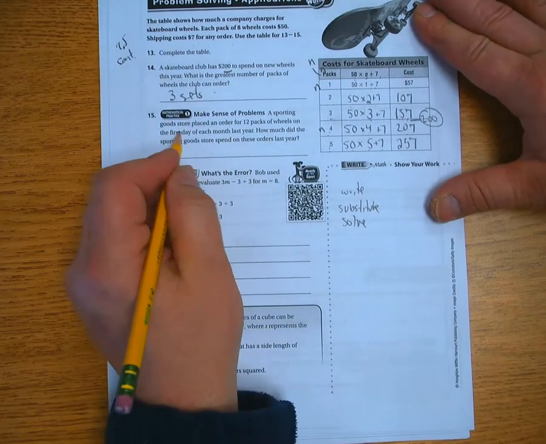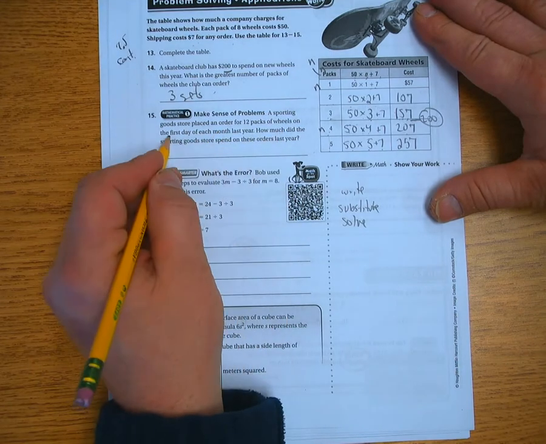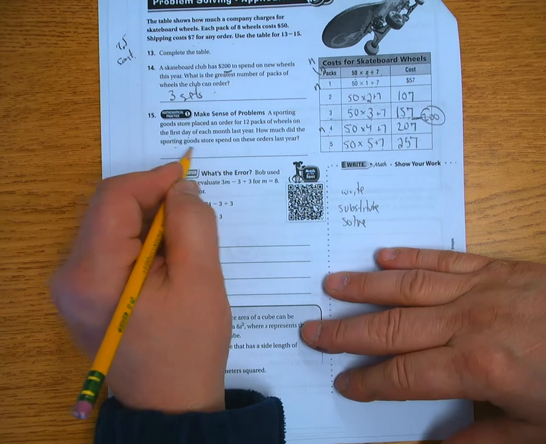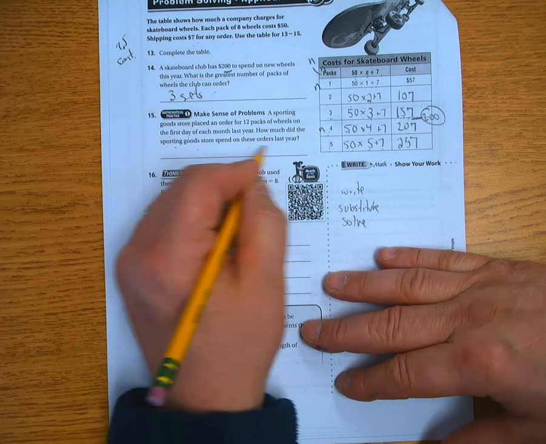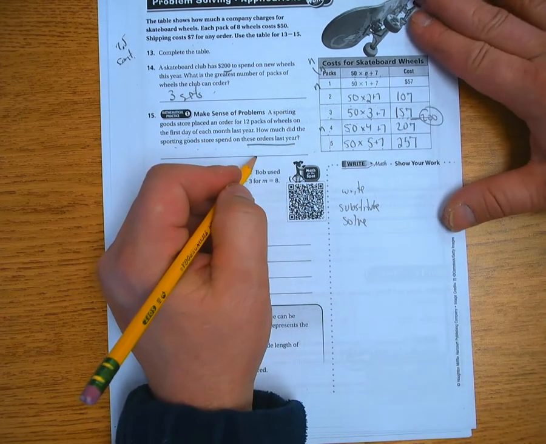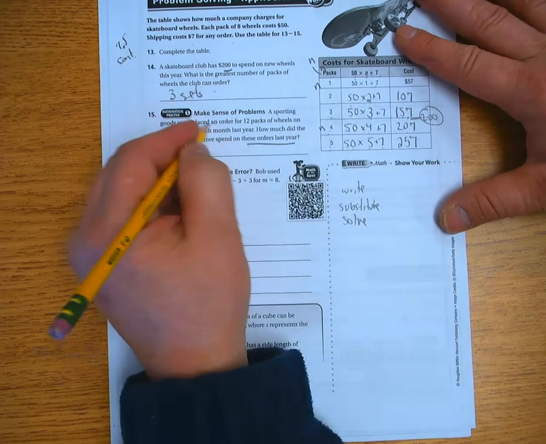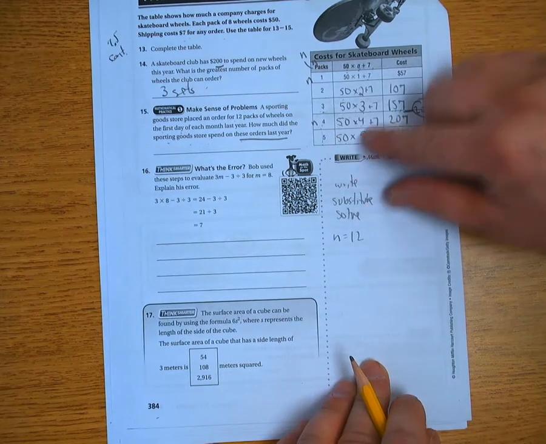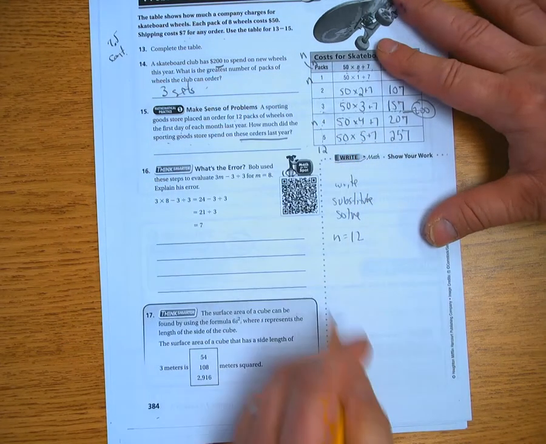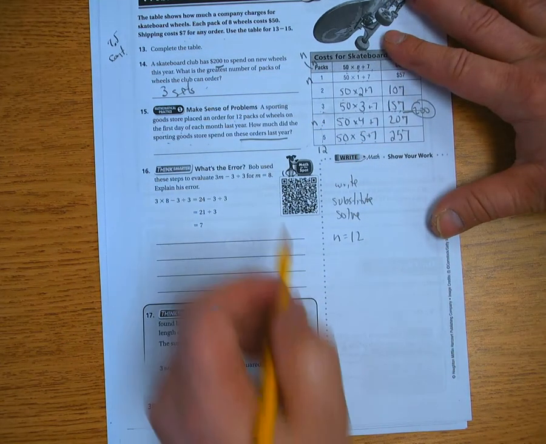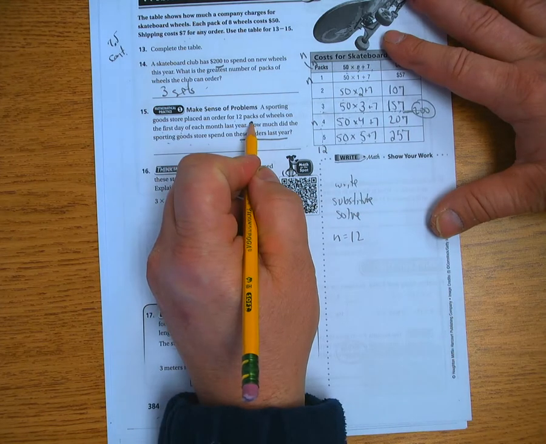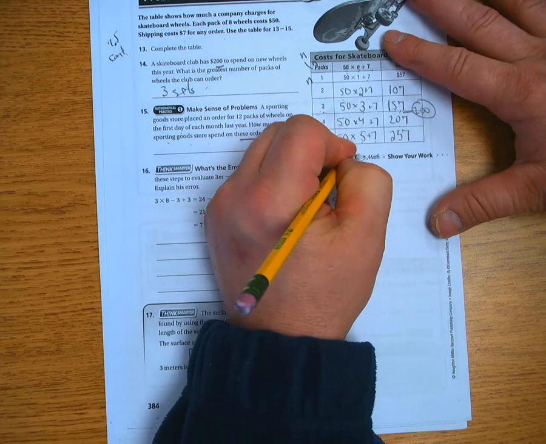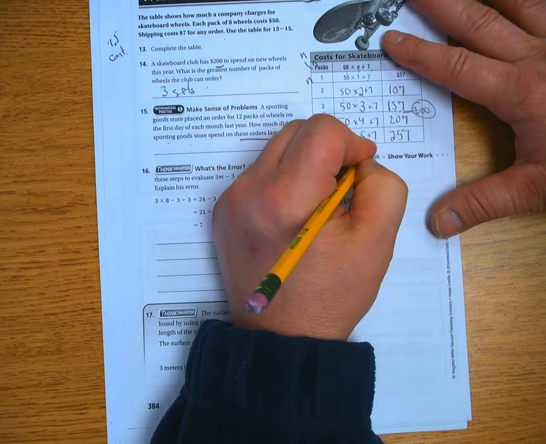A sporting goods store placed an order for 12 packs of wheels on the first day of each month last year. How much did the sporting goods store spend on orders last year? So we got some math to do here. This time N is going to be 12. We would bring in 12 down here. But that's every month, so they're going to do that 12 times. So up here, it's going to be 50 times 12 plus 7.